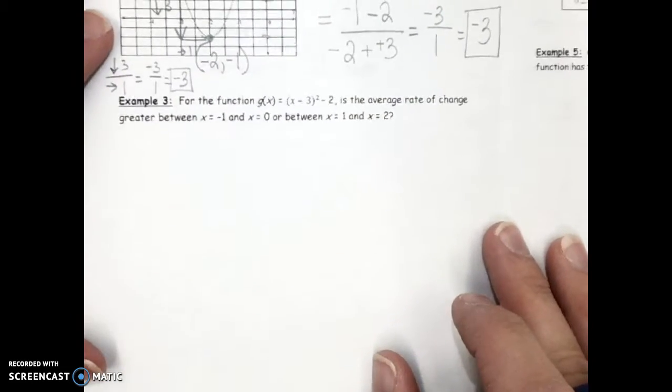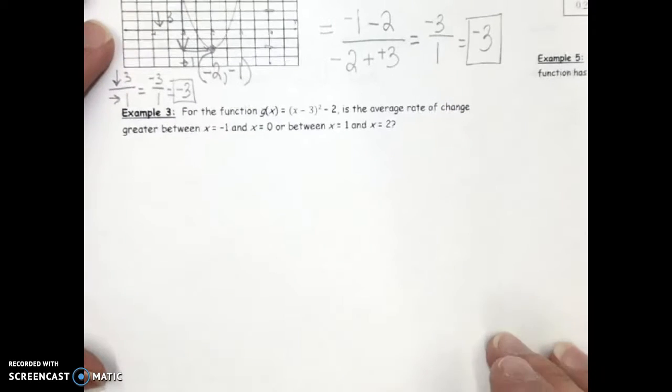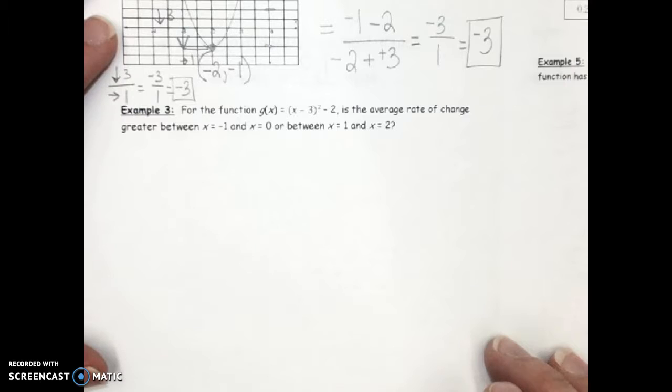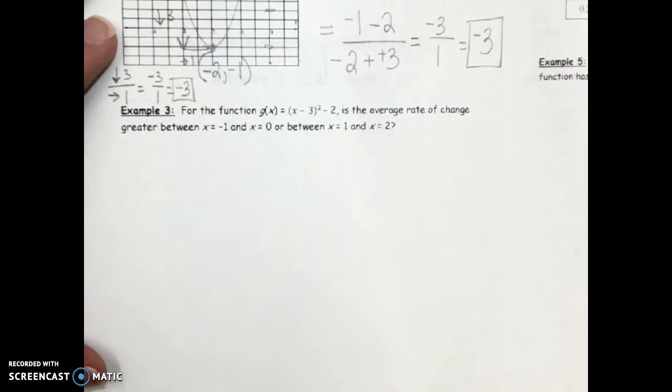I'm going to give you a tip because I've been teaching long enough that I know what you're going to do, and I've seen students do this tons and tons of times. Example 3 says for the function g of x equals (x minus 3) squared minus 2, is the average rate of change greater between x equals negative 1 and x equals 0, or between x equals 1 and x equals 2?